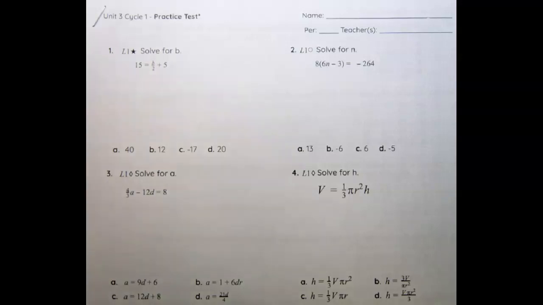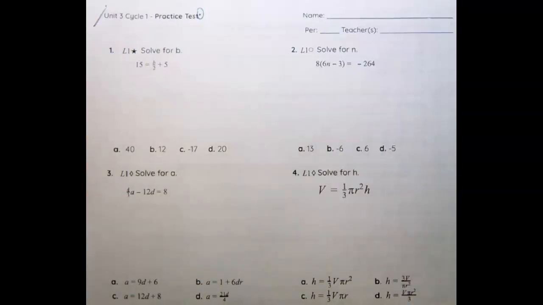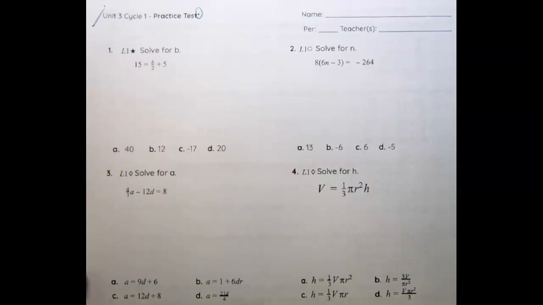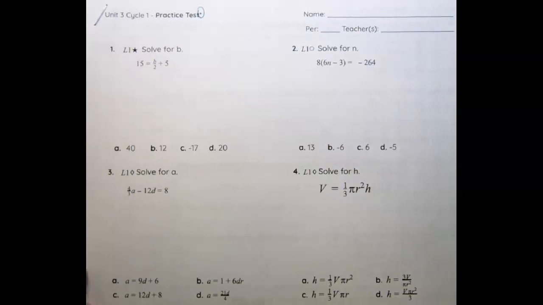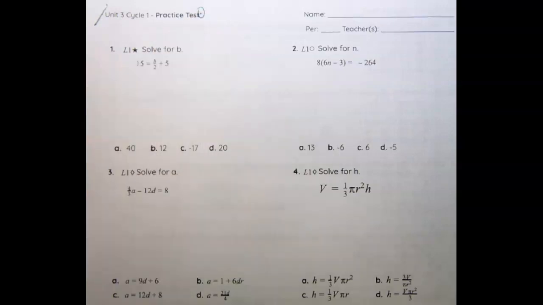Hey guys, this will be the video for version 2 of the practice test. If you're not sure if you have version 1 or version 2, you need to look up here and you see that little bitty star right there in the corner of the word test. If your test or practice test does not have that, you need to exit this video and go watch the other one because that means you have version 1. So this is for version 2. And you should see that little asterisk after the word test.